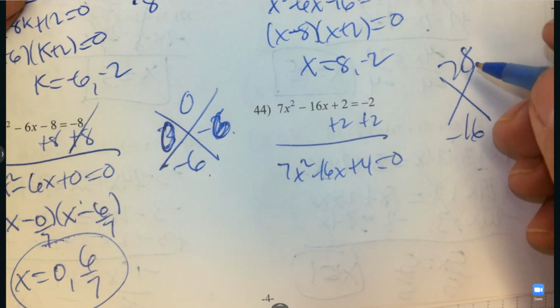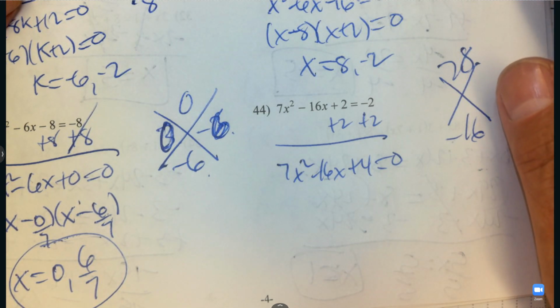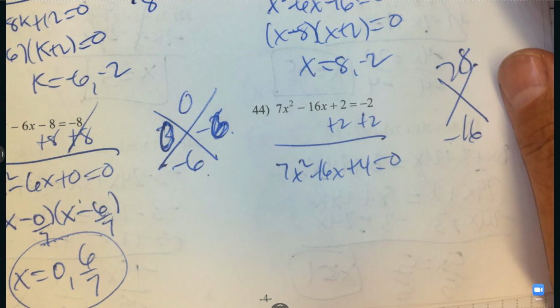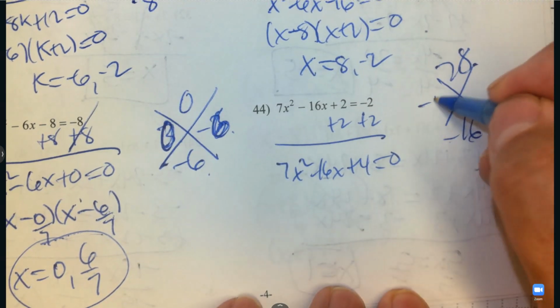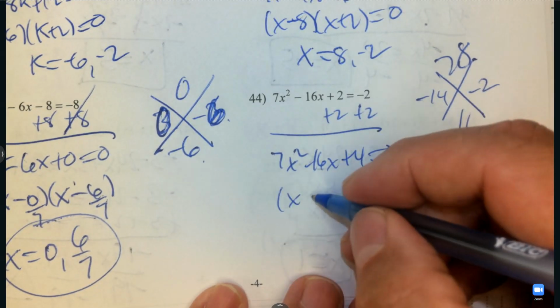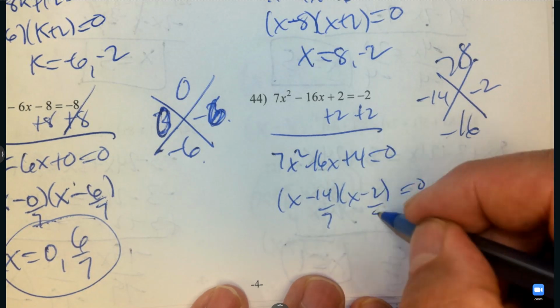What are they? 4, 28. 7 times 4 is not going to work. 14 and 2, I bet you that will work. So negative 14 and negative 2. Took a moment. That's okay. Got there. Divide by 7.